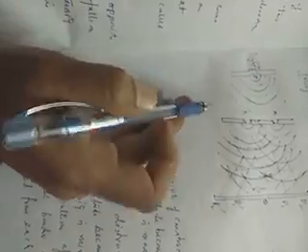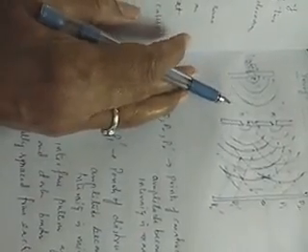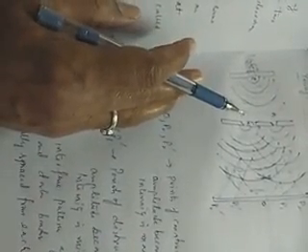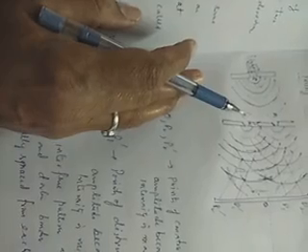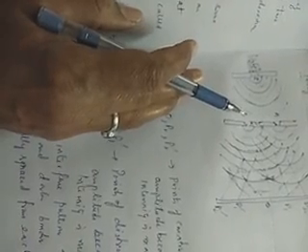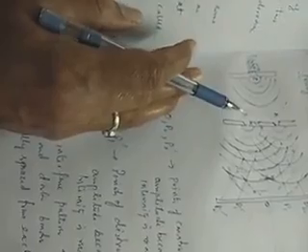Next is your coherent source of light. Whenever we need to do such an experiment, we need monochromatic light, meaning light of a single color, single wavelength. Actually we need the source to be coherent also. By coherent here we mean that the light produced by the source should be continuous, having the same wavelength, same frequency, and should be in phase.